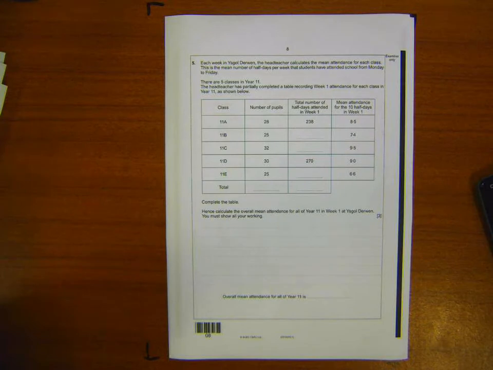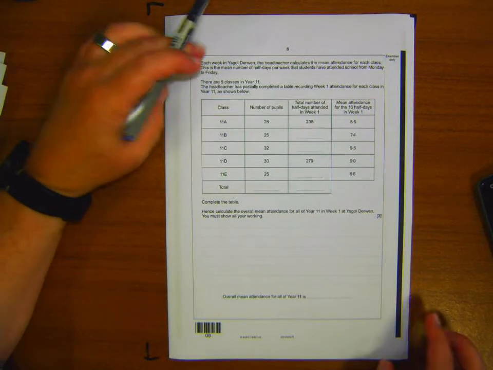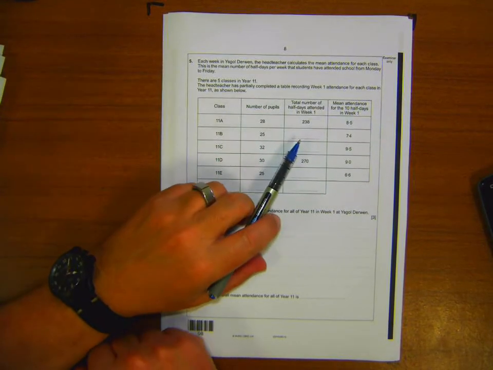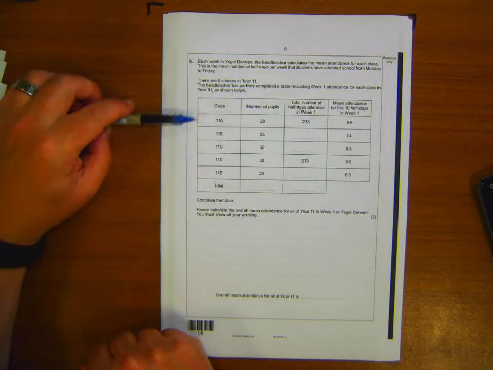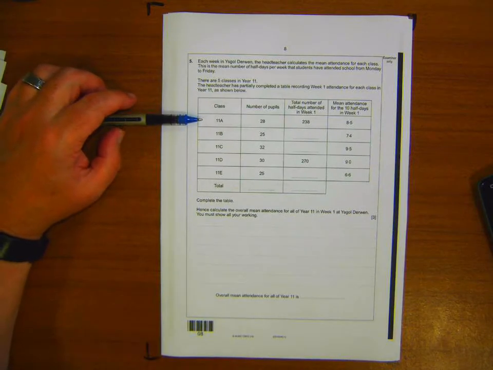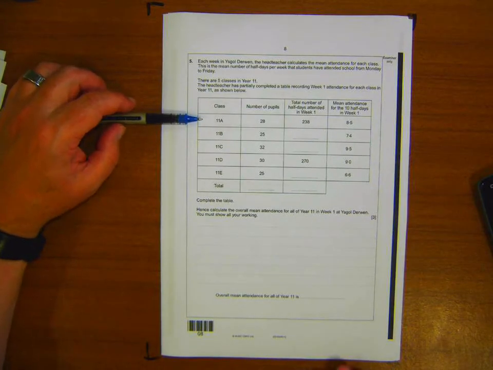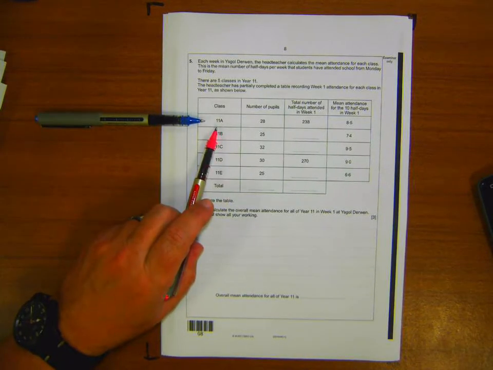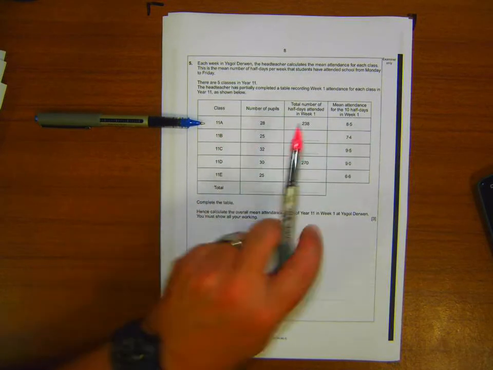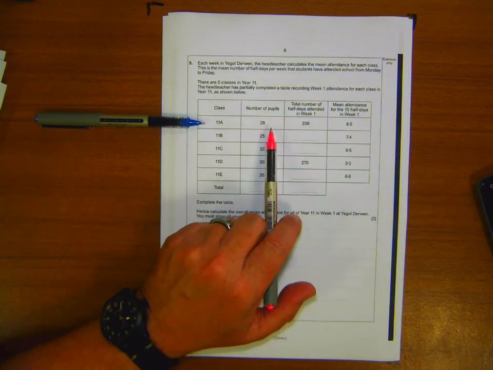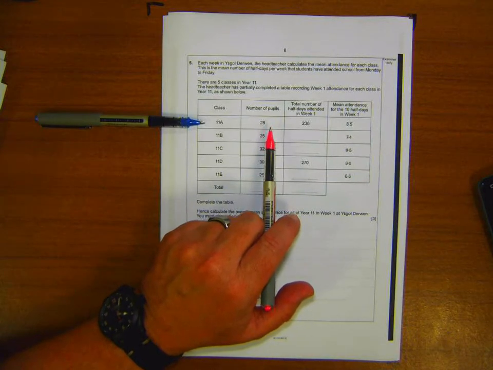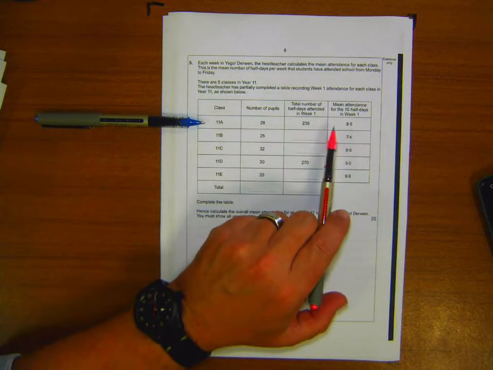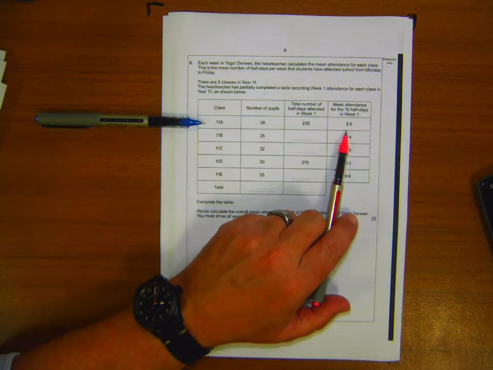For each class in year 11 as shown below. So, class 11A. Just like when we were doing these in class last week, pick a row and make sure you can make sense of it. This is saying here that in class 11A there are 28 pupils. When you add up their half-day attendances for week 1, they came to 238. So the mean attendance is 8.5.